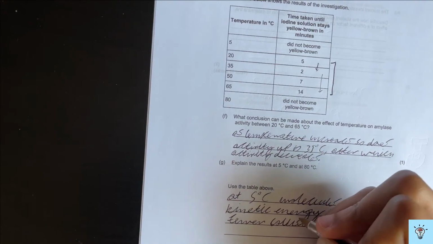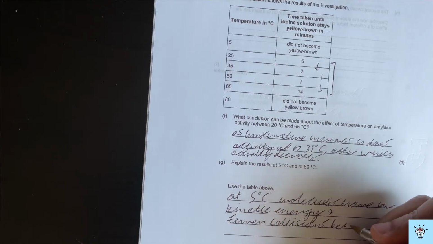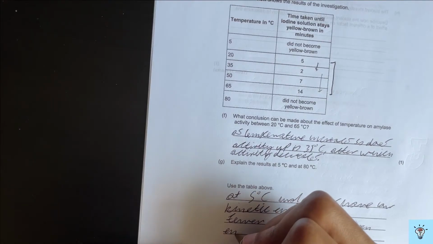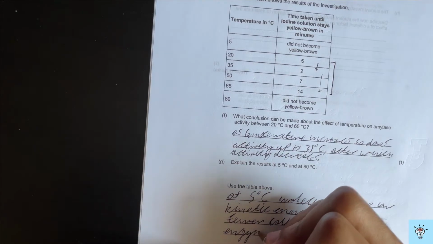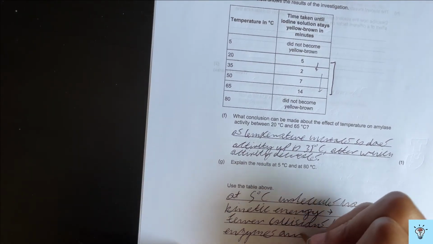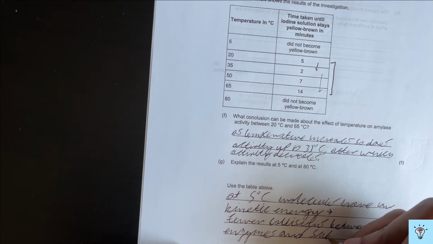Few collisions, and what we can say is that collisions between enzymes and substrates.